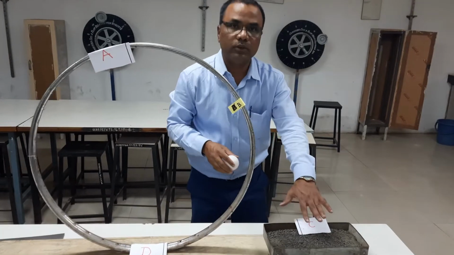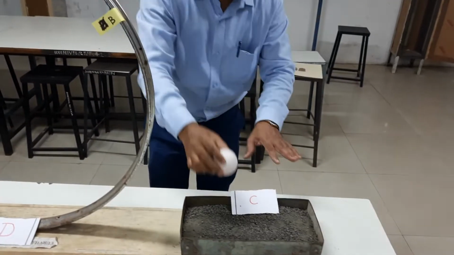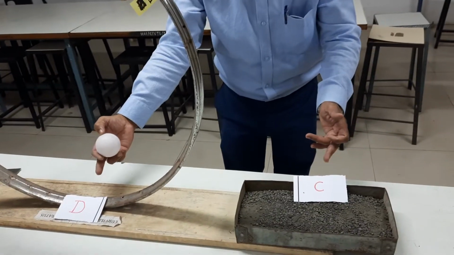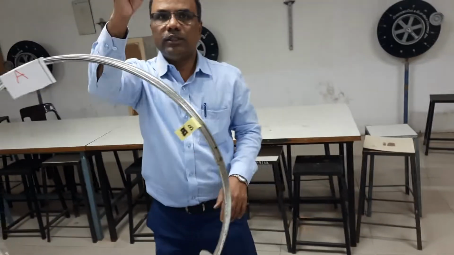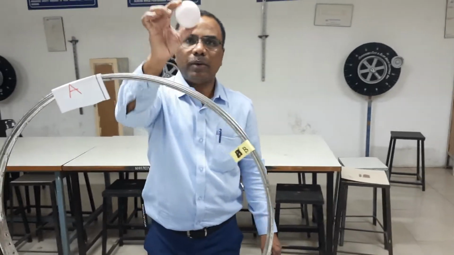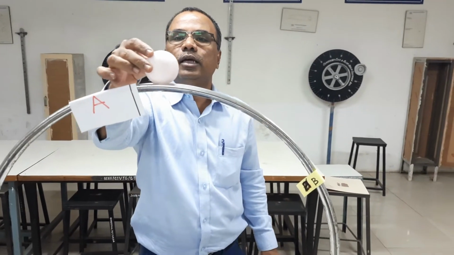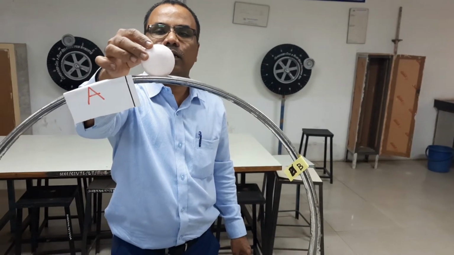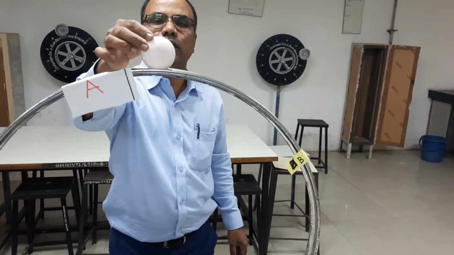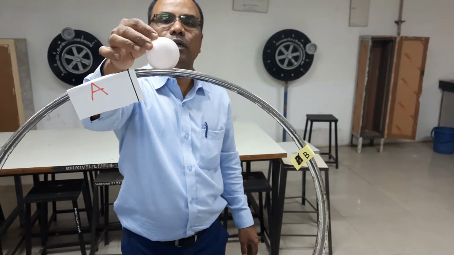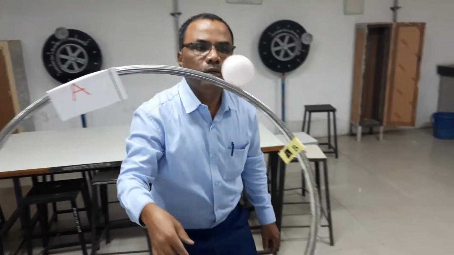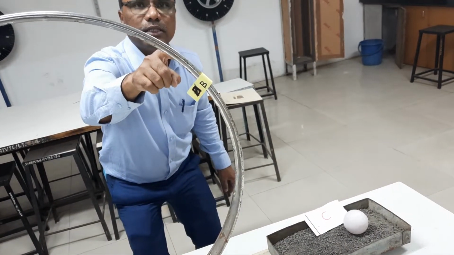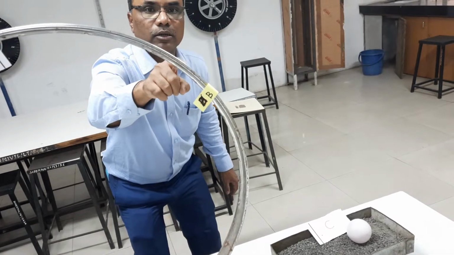This is the sand which is kept in order to mark the indentation of this ball, so that we can measure the distance D to C. This is the plastic ball which I am keeping exactly at the topmost point of this cylindrical surface, the cycle rim, and with the practical velocity equal to 0, I am releasing this ball. Okay. So now see, somewhere here the ball has left the cylindrical surface at B.